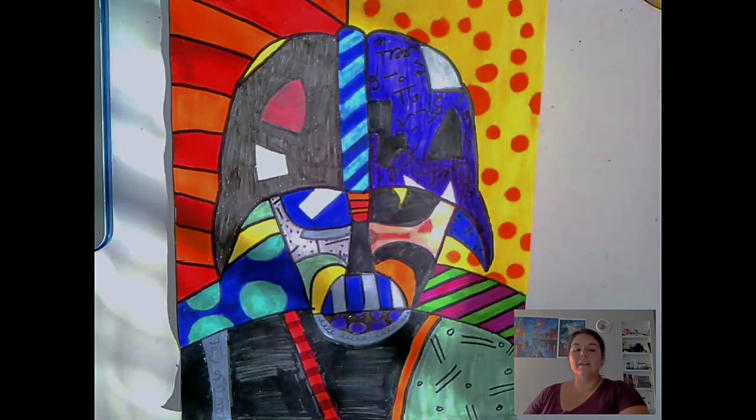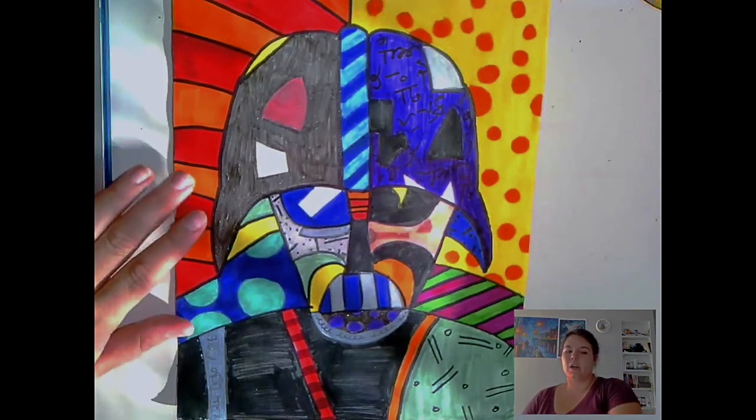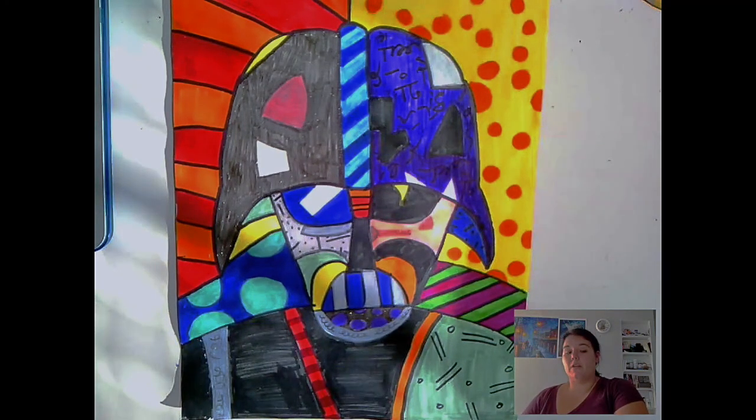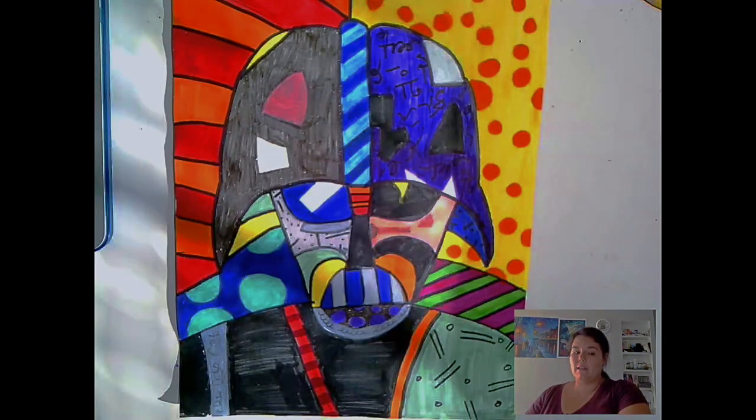All right, so here's my finished product. Once you are done with your artwork, remember, try to make sure that there's no white spaces showing. Do the best that you can. The white spaces that you see up here are actually little flecks of glitter in a marker that I had. But really try to color it in as nicely as possible. Remember, we want to show good craftsmanship. Color everything. There should only be maybe a couple spots left white.